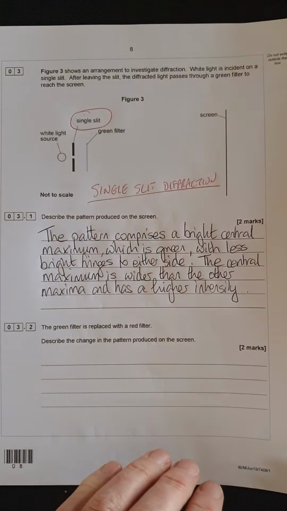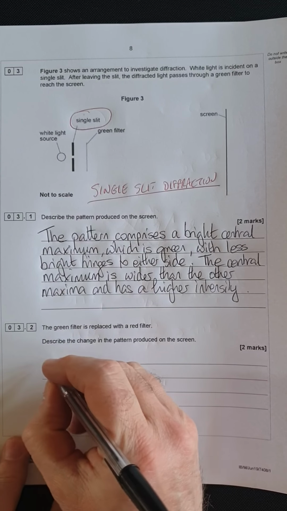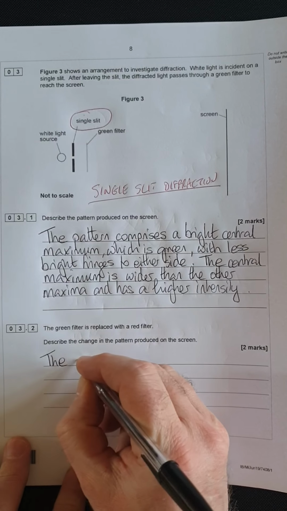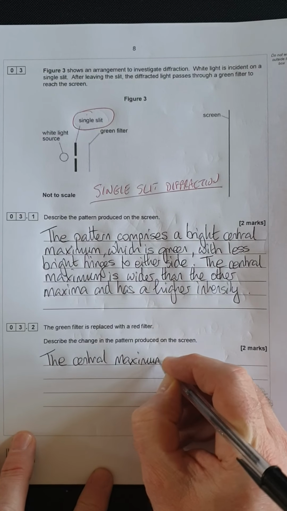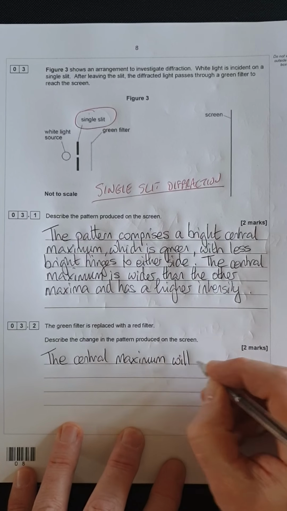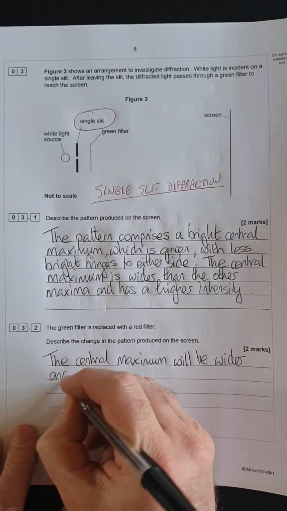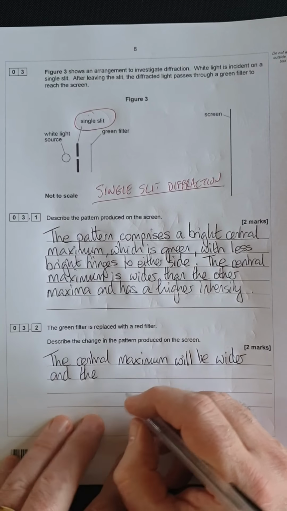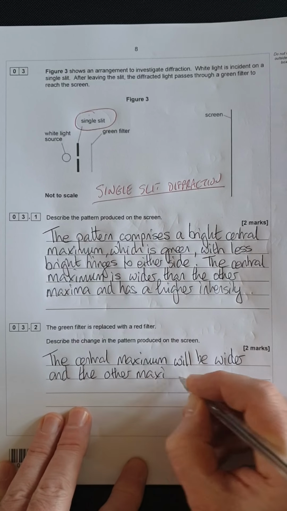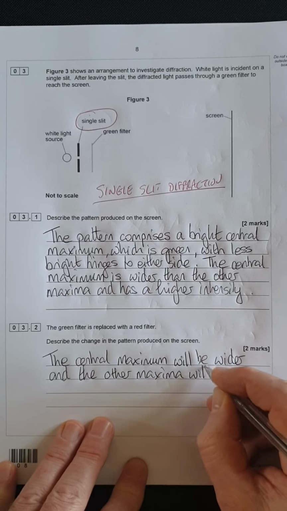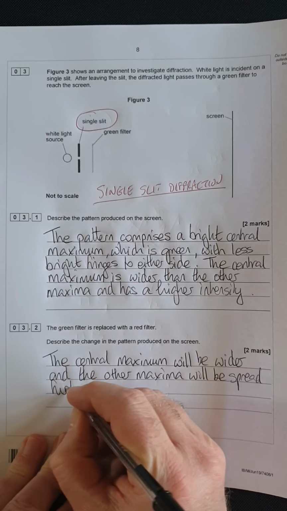So that means that for 2 marks, I can say that the central maximum will be wider and the other maxima fringes will be spread further apart.